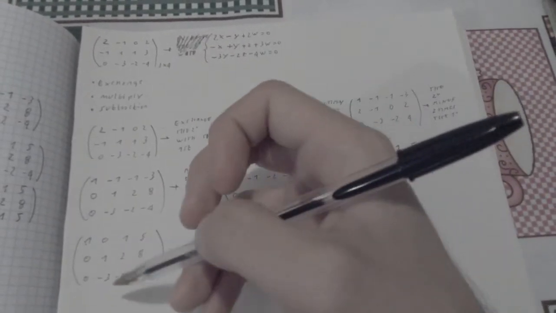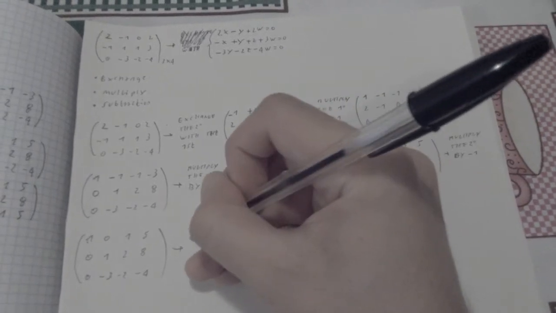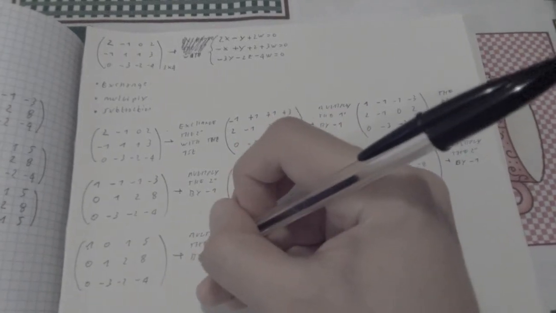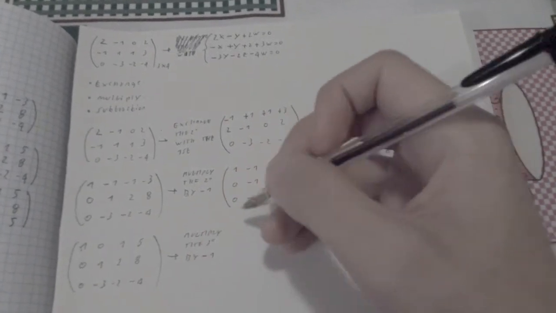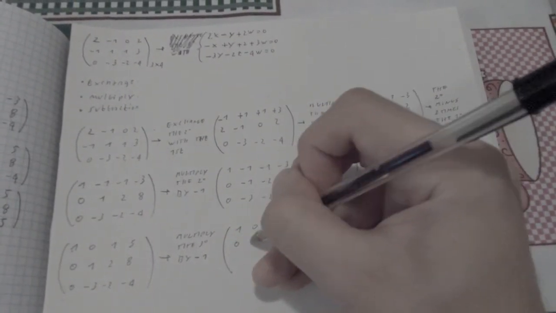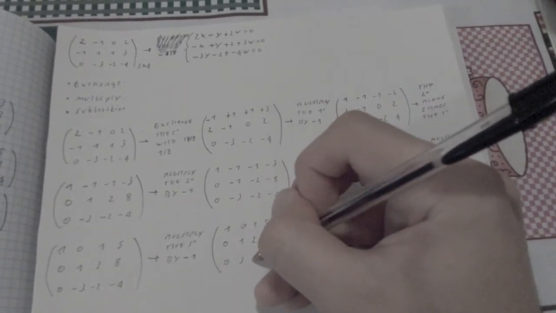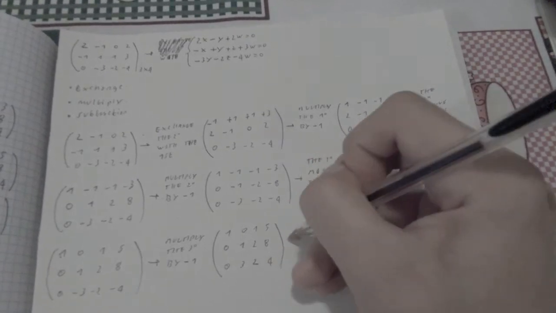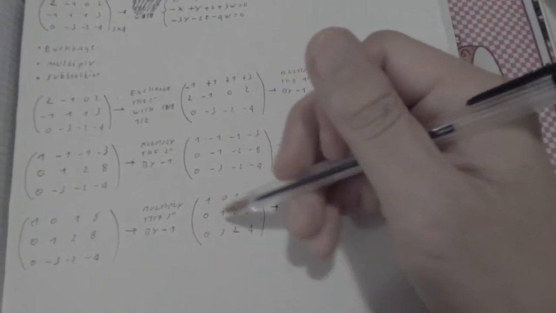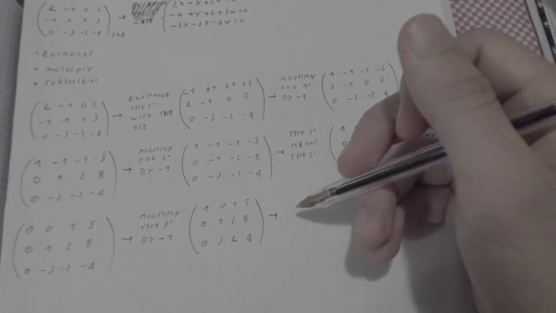So the next thing I'm going to do is multiply the third one by -1. So the first one is going to stay the same, the second one is going to stay the same, and the third one is going to change the sign of all of its values. All right, we're getting there, and this is actually going to be fine.